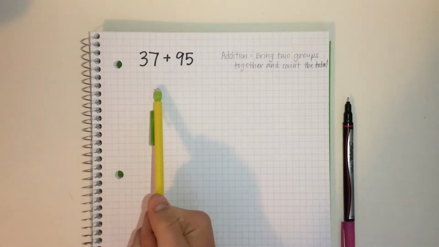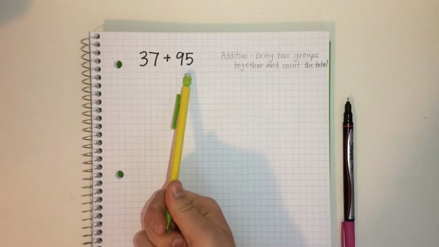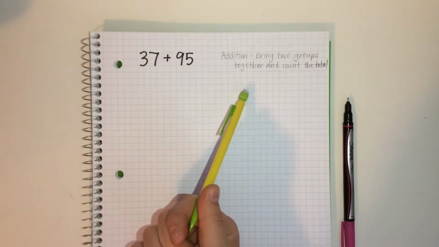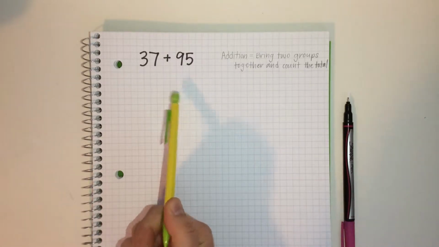But this would be really hard if we just sat here and counted from 37 to 95, or if we brought these two together and just counted them. So I'm going to show you a little bit easier way to do that using addition.